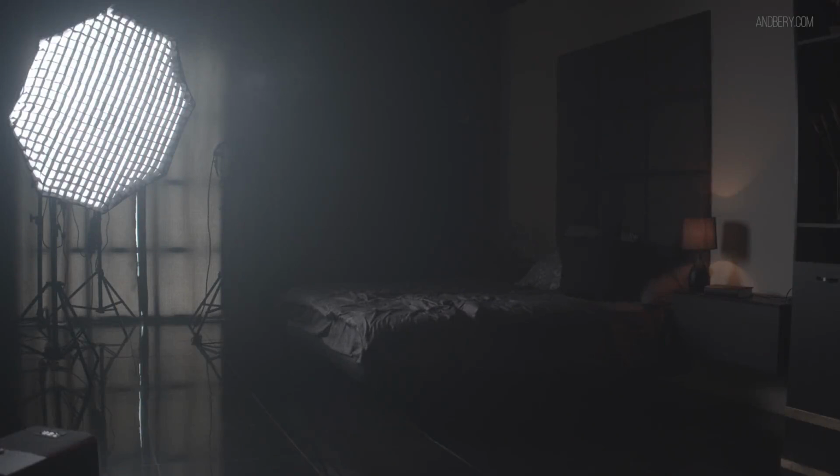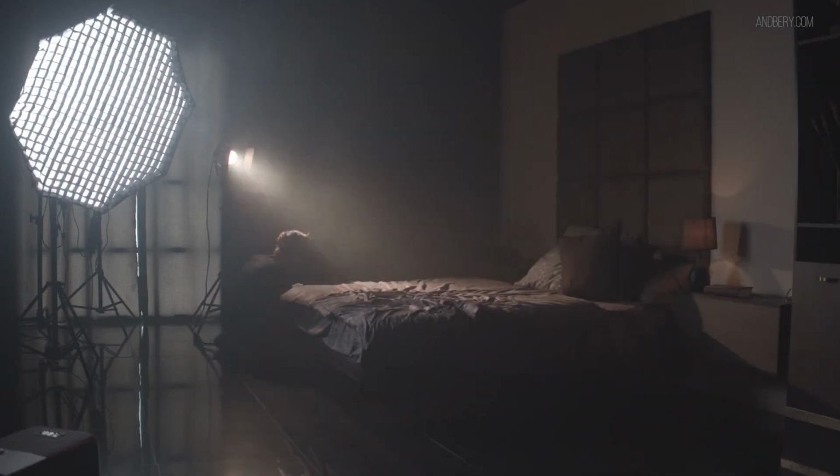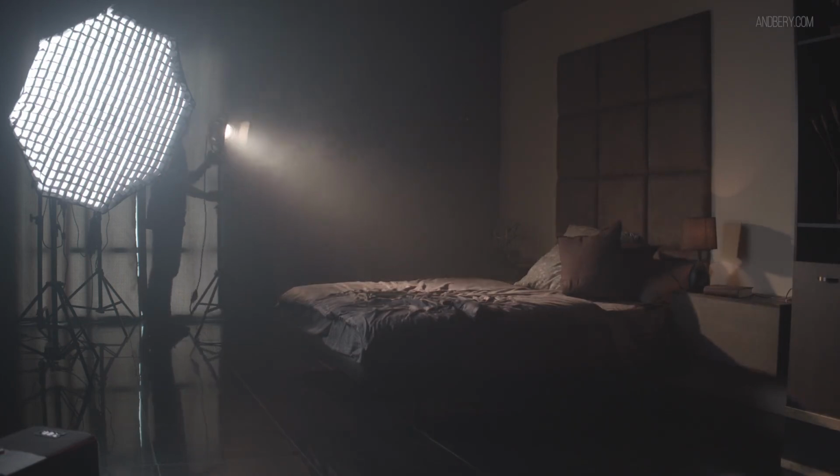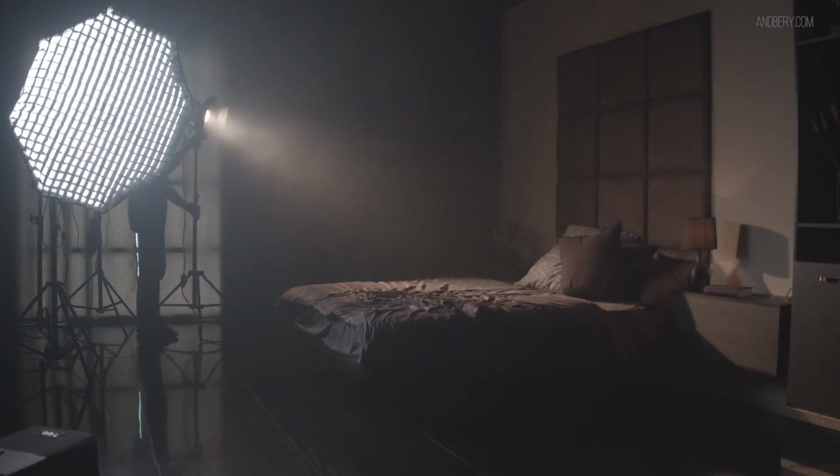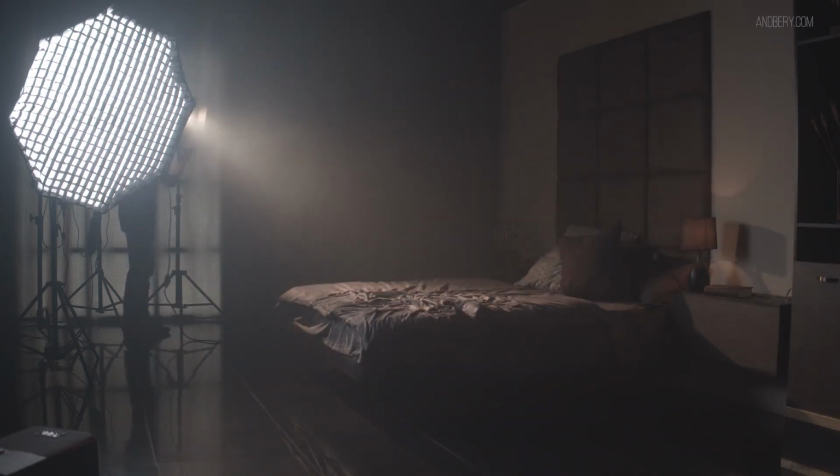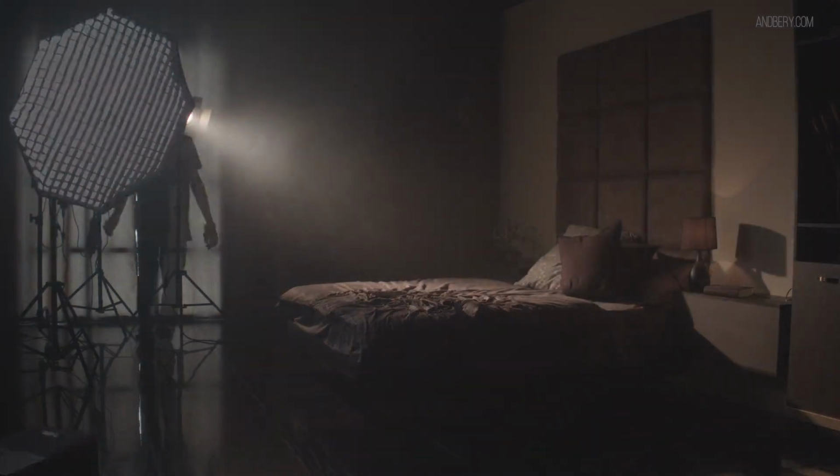You've probably seen this effect of volumetric light in the movies. So this is made from haze and backlit sources. When the place has been filled with haze, you can set the light source directed towards the camera, which will give you volumetric light.